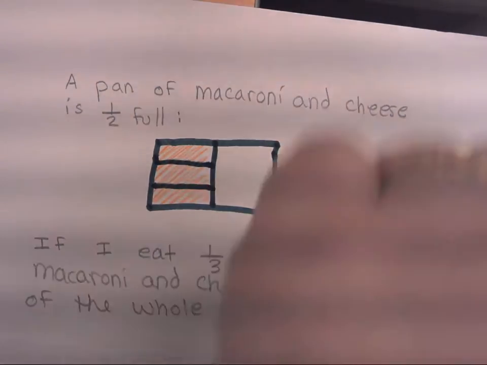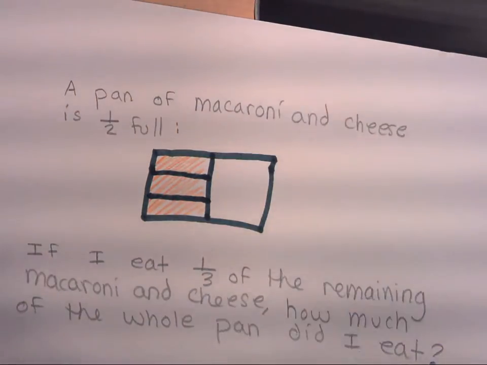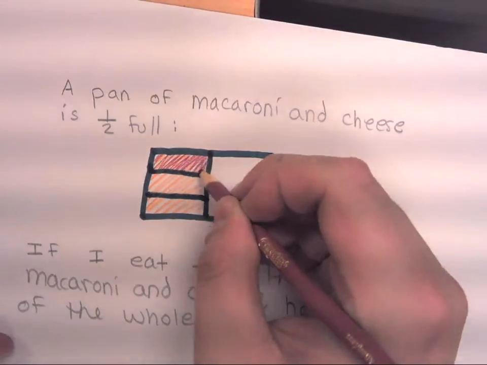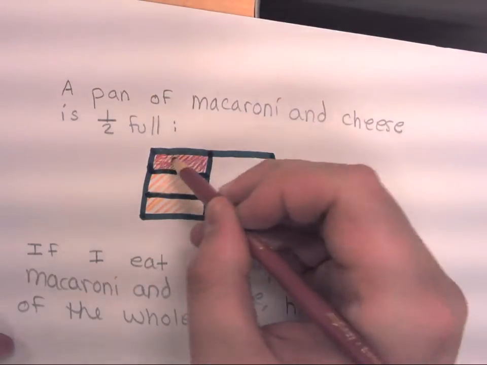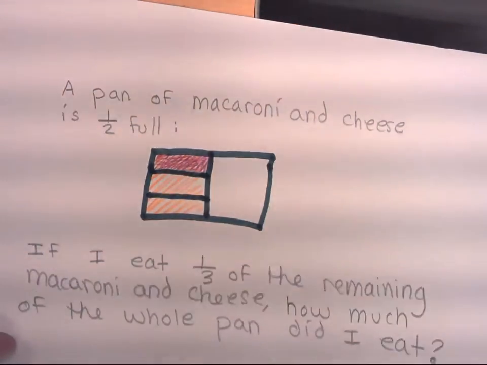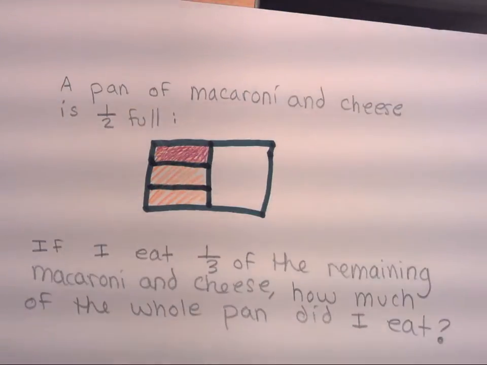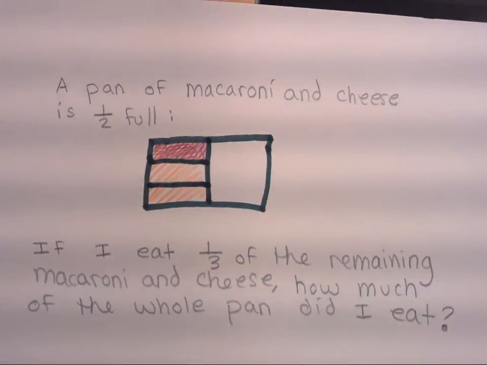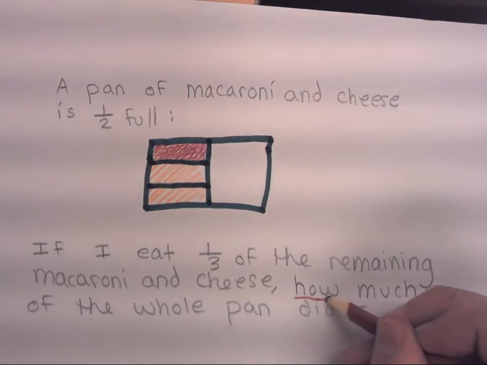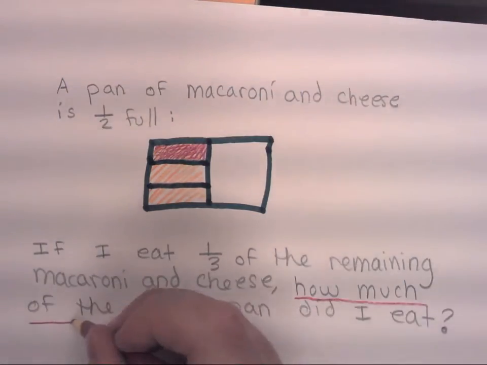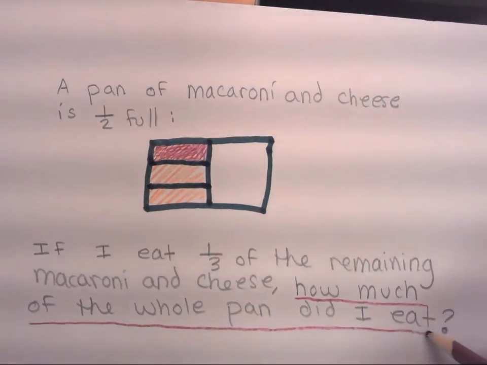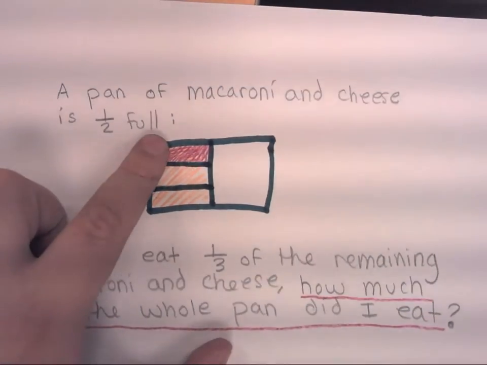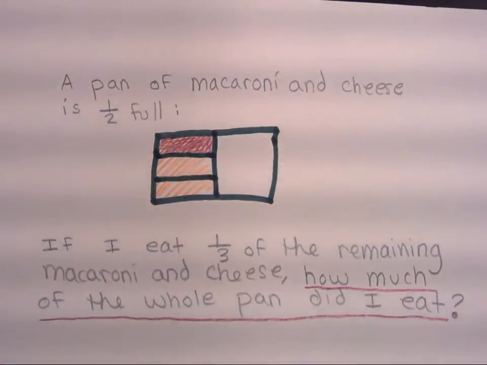And so you would end up eating a piece of the macaroni and cheese that's about that large compared to the whole pan. And so that leads to the question of how much of the whole pan did I eat, or what size is this piece here?